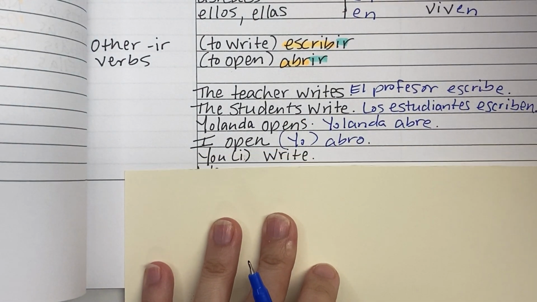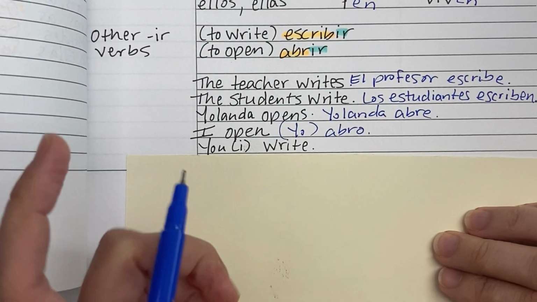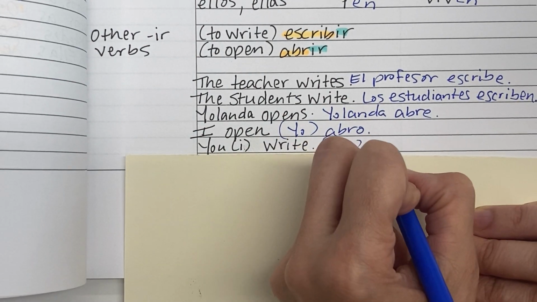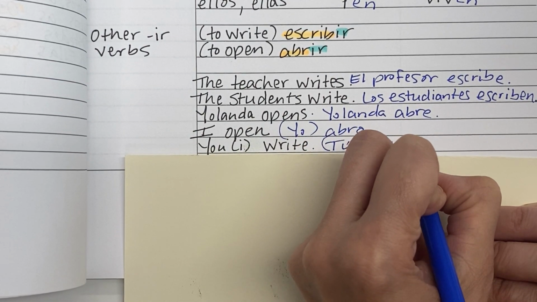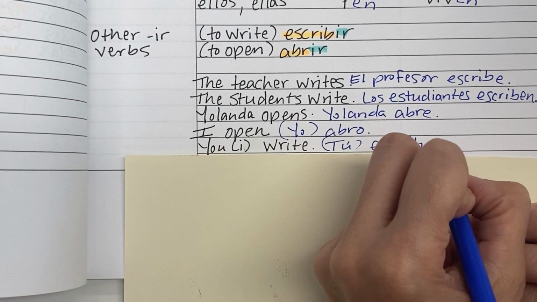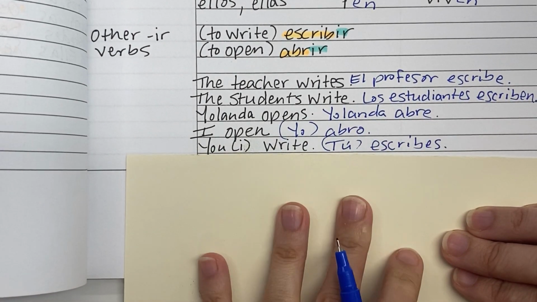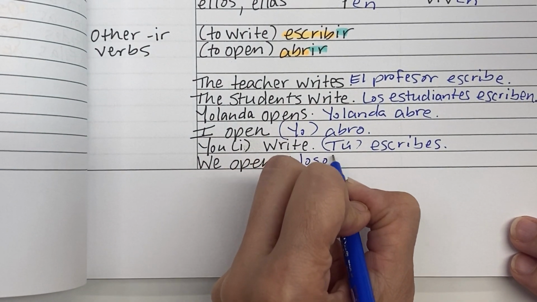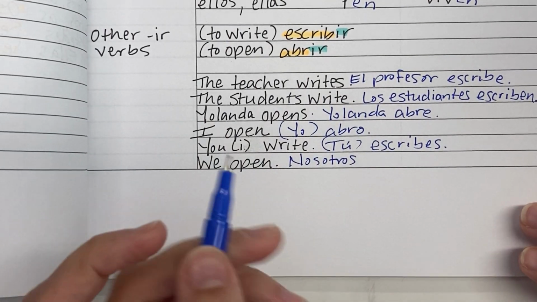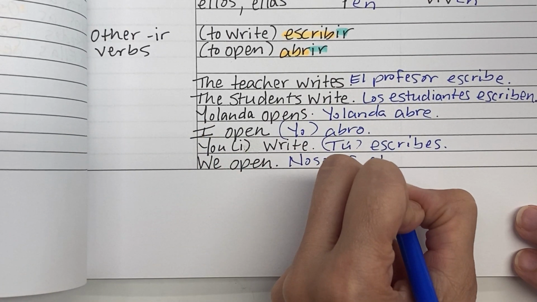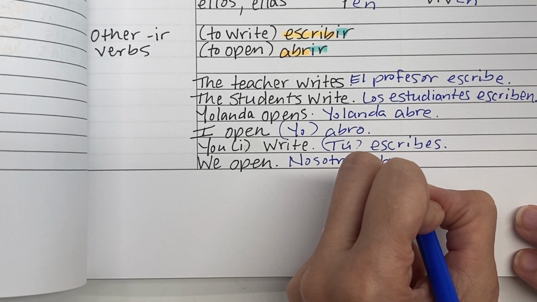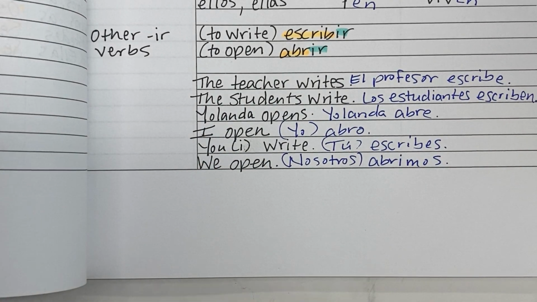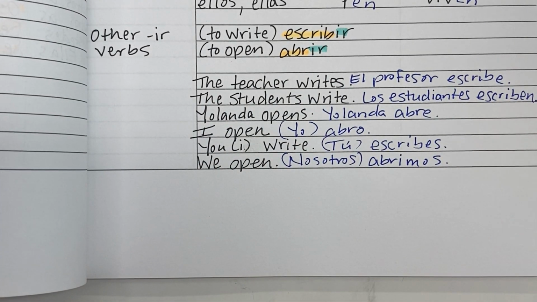Yo, abro. You, and the you is informal, right? So tú, and that's optional. You can have it, but you don't need it. And let's put the stem for write, escrib. And the informal ending for you write is escribes. And our last one, we, nosotros or nosotras if it's a group of girls, and open. So there's the stem, and the ending is imos. Nosotros or nosotras abrimos. And again, the nosotros is optional. You can have it, but you don't need it.